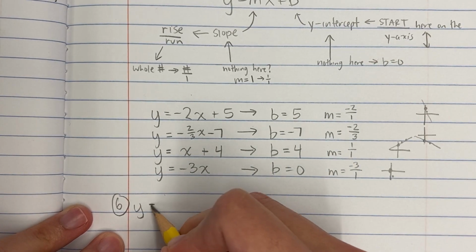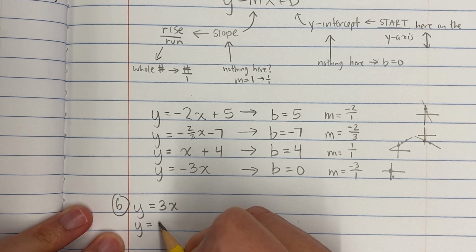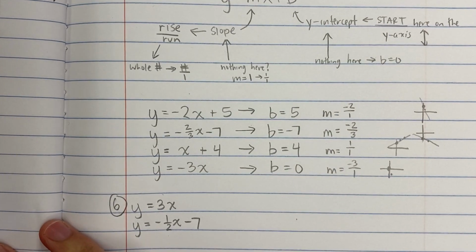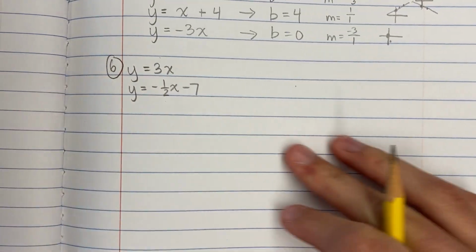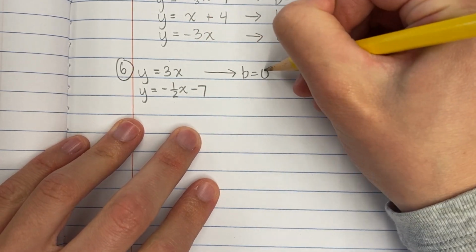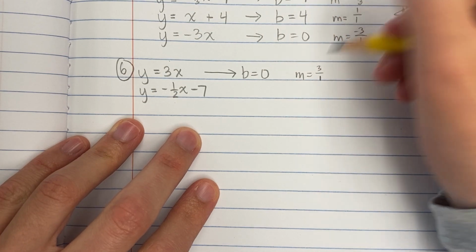Okay, so let's just quickly do question number 6. And once you kind of have this, then it's super fast. Okay, so here are our 2 equations in question number 6. And we're just going to sketch a quick graph right here. Okay, so here my b is 0. There is no b, right? And then my m is 3 over 1.